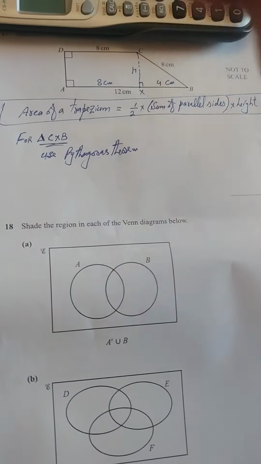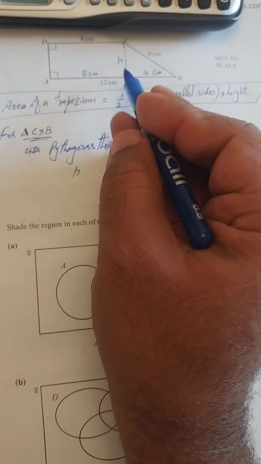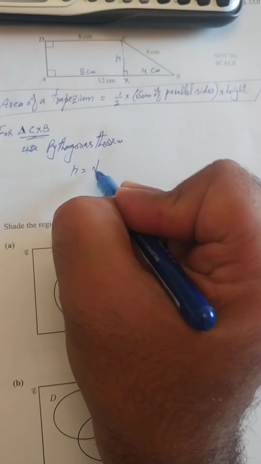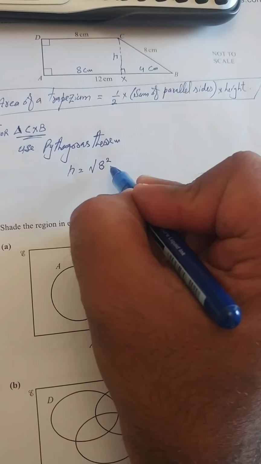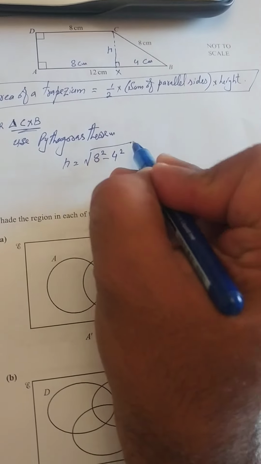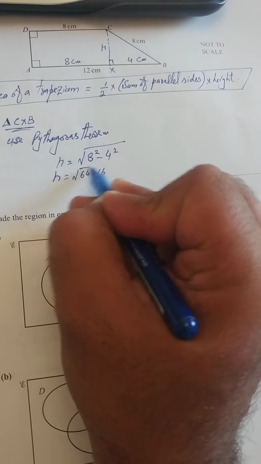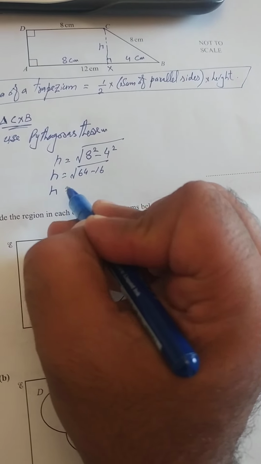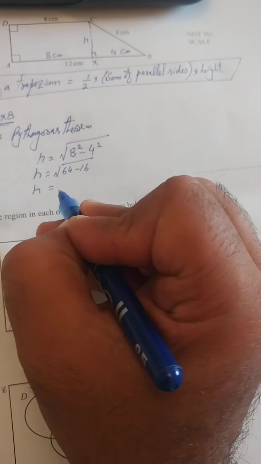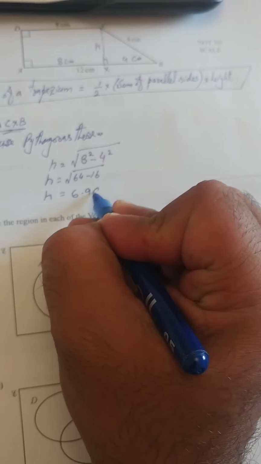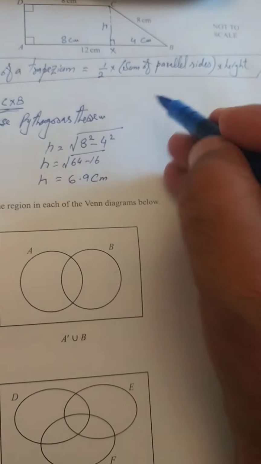Use Pythagoras theorem. That will be h squared, like height, is equal to the square root of the square of the longest side, that is 8 squared, minus the other side squared. So h will be 64 minus 16. If you calculate it, it comes to be 6.9 centimeter. This is the height of this trapezium.